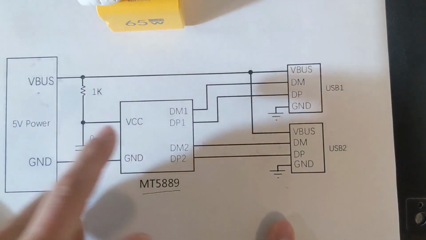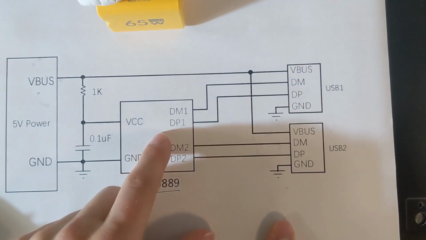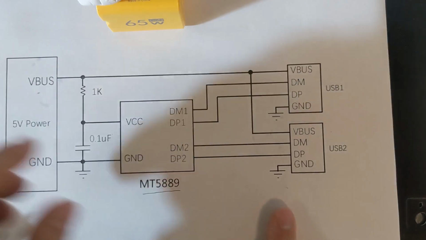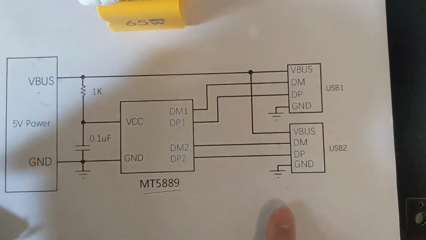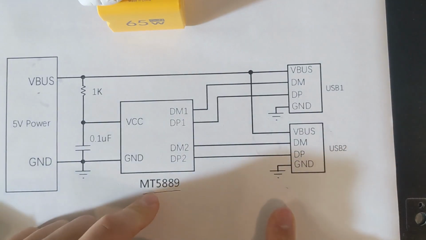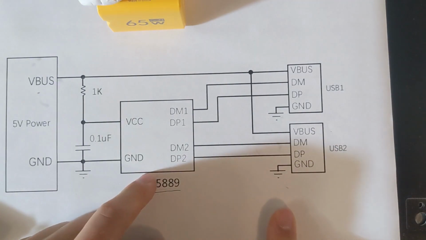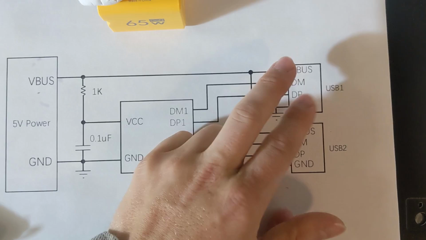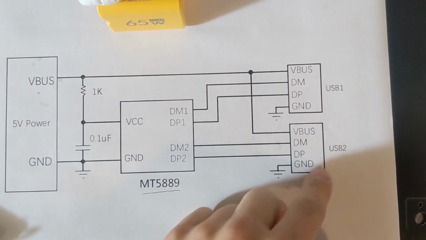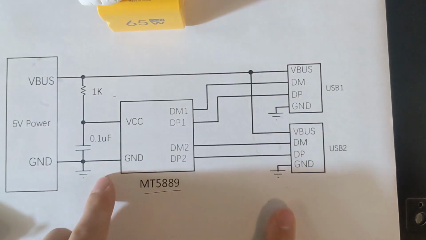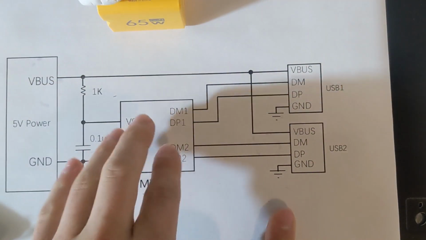Now, quick charging can tell it we can also negotiate a higher voltage, but no, on this one you can't do that because, like I said, they're all on the same bus. So finally, this chip, the MT5889, has 2 D plus D minuses that negotiate on USB 1 and USB 2, and then it just knows this is my VBUS and my 5 volt power and powers this chip.